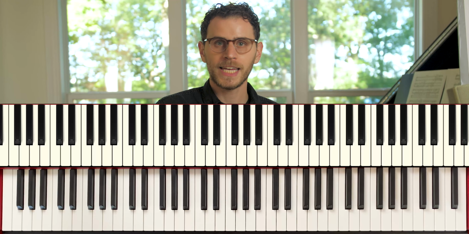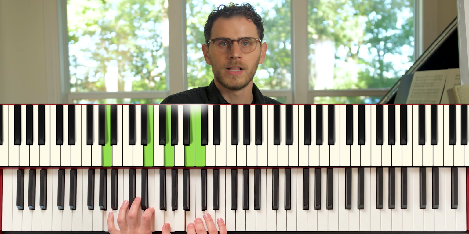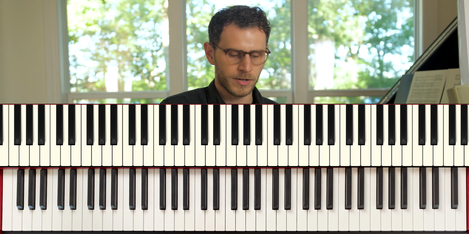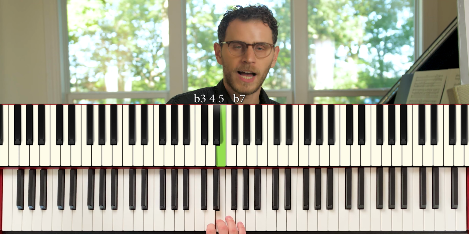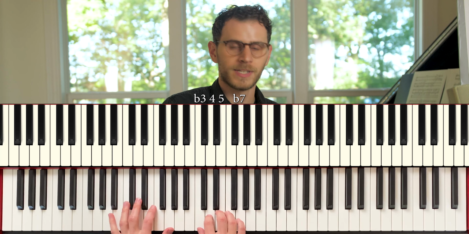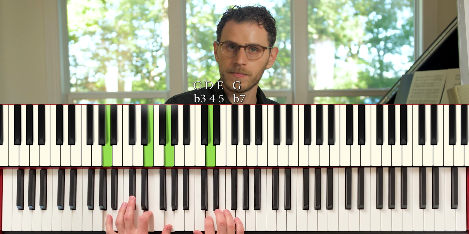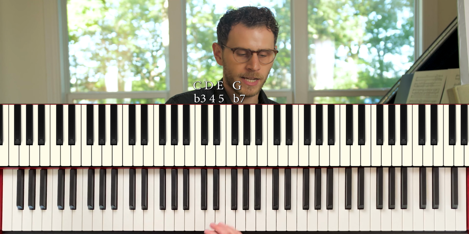Now, a melodic cell is really just a grouping of 4 notes, a melody of 4 notes. So if we're in the key of A minor, let's just make up a melodic cell we can use here. Let's do flat 3, 4, 5, and flat 7. So C, D, E, G. That's our first melodic cell.